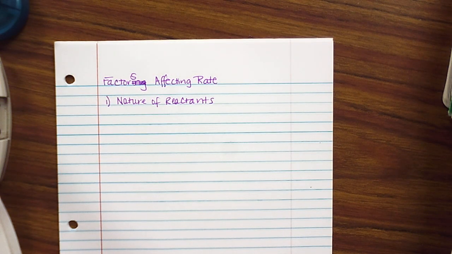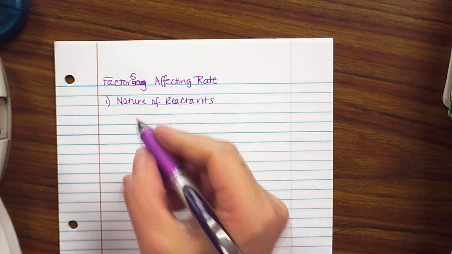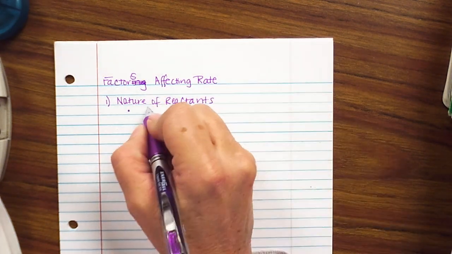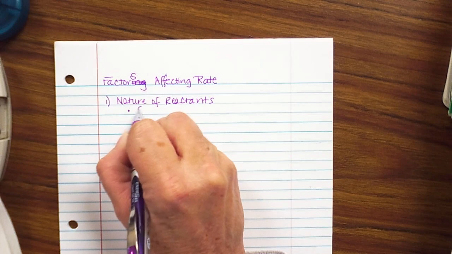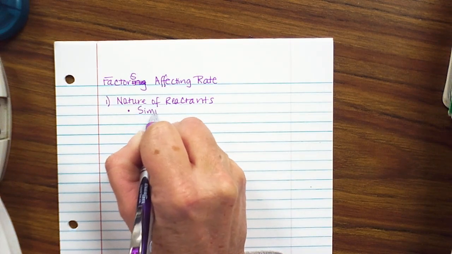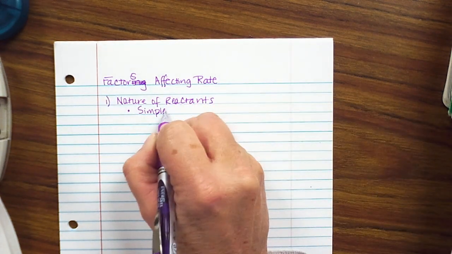Okay, so factors affecting rate. The first of these factors would be the nature of the reactants. So the simpler the reaction, the faster the rate. And we're going to address this a little bit in a bit.